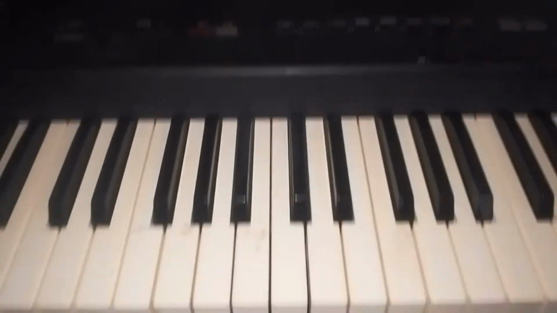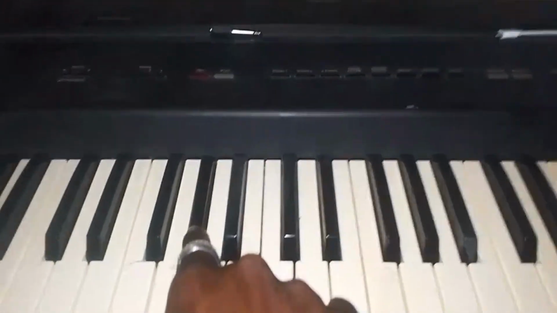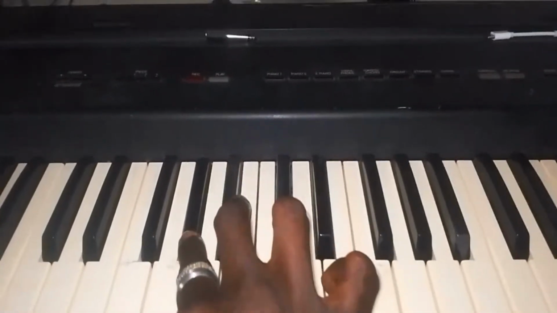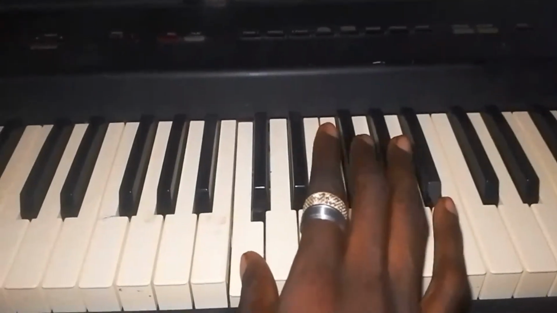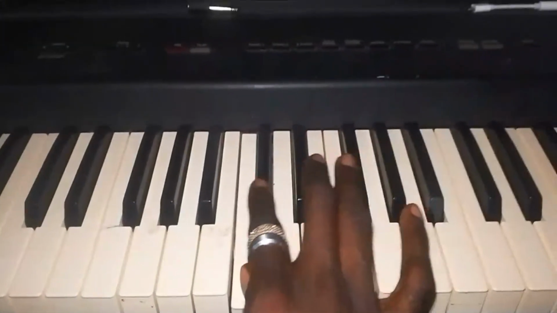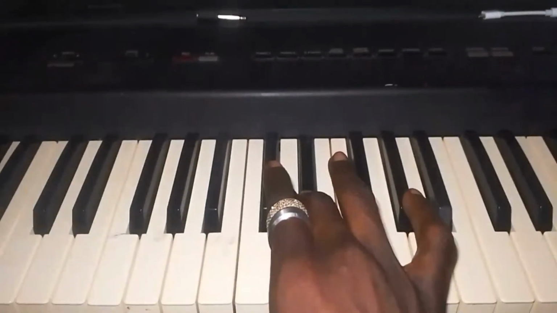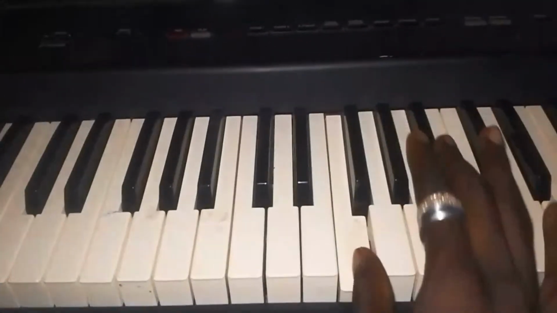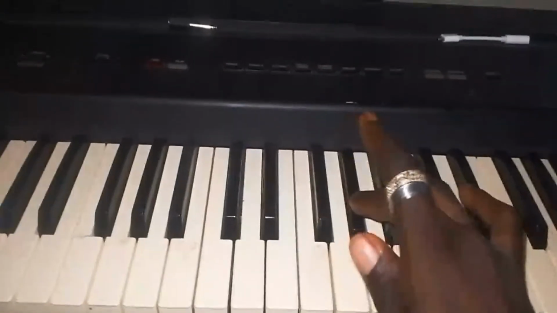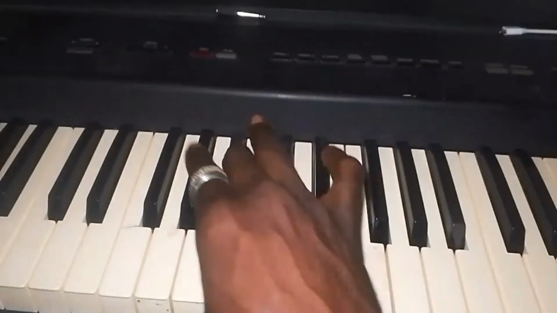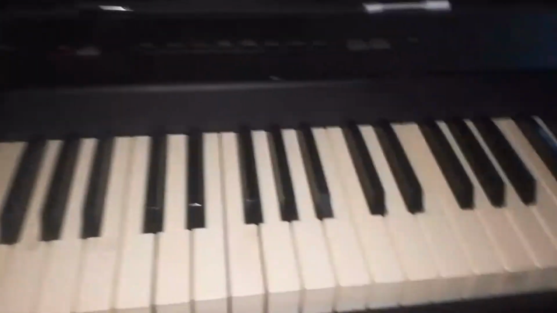Now let's go to our right hand. Look at your right hand. Index for your right hand on your G. Then go to your re, middle, your mi. Your mi is what? Thumb, your fa, your index, your sol is what? Your middle. Now you shift back to your thumb again on your la, then your index ti, then you end it to your do, middle. The way you ascend, that's how you descend. So can you see it now? You should be able to play it like this.